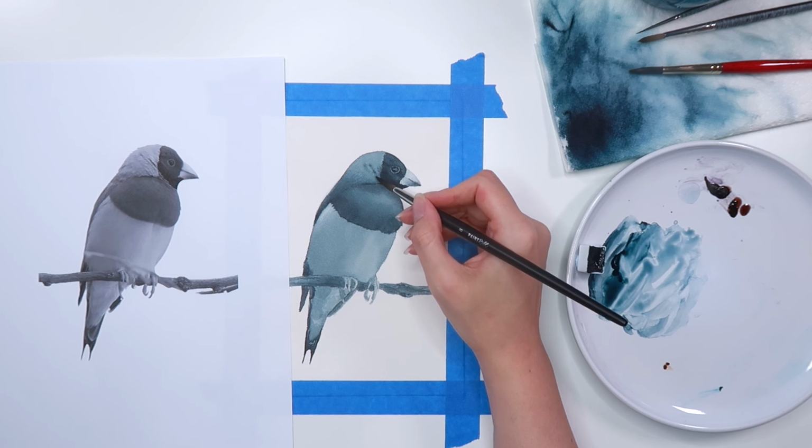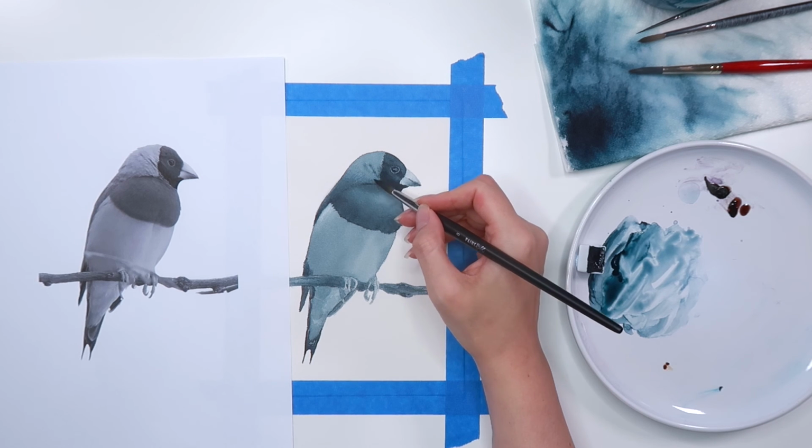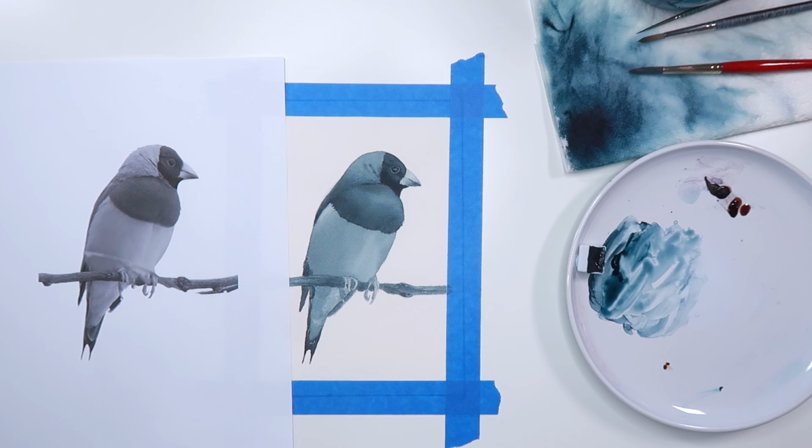I think that part of the head ended up looking way smoother in my version than the reference, but that's okay. So if you want to add more ruffly texture to that part of the head, the back of the head, feel free.